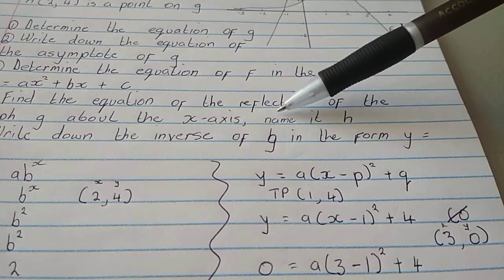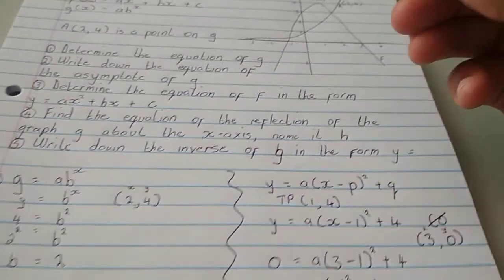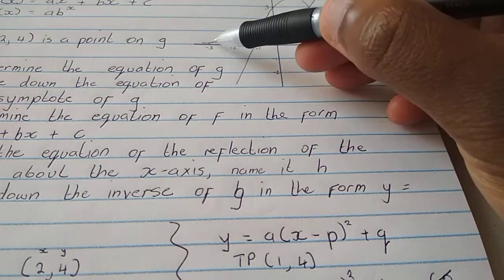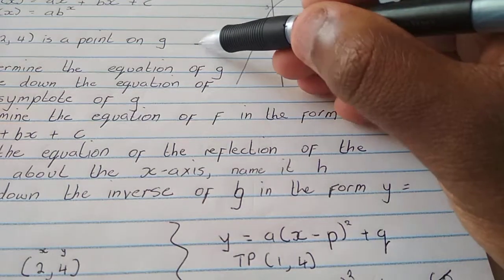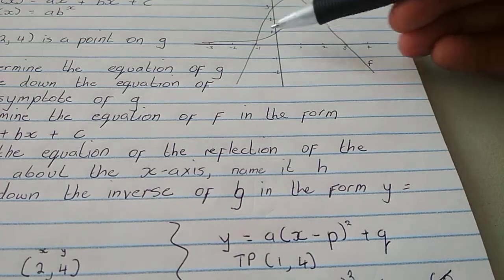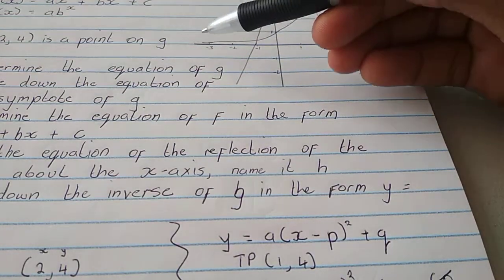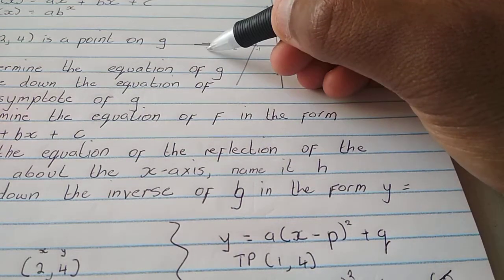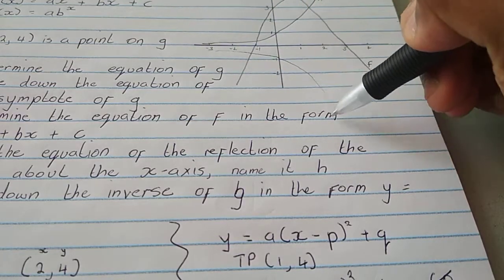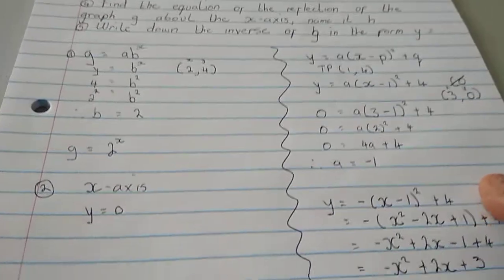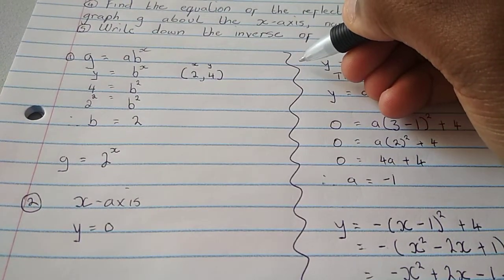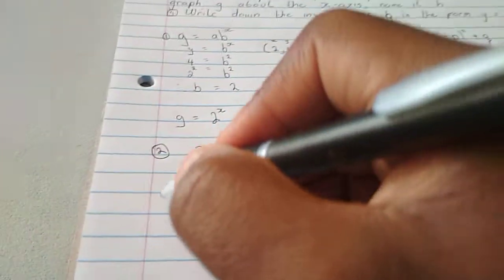Now the next question is: find the equation of the reflection of the graph G about the x-axis, name it h. G is the exponential graph, and we want to reflect it about the x-axis. If you put a mirror here, the graph is going to turn and be something like that, passing through the 1. This was number 3. Let's do number 4 here.